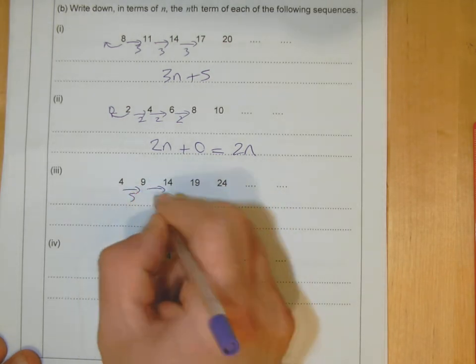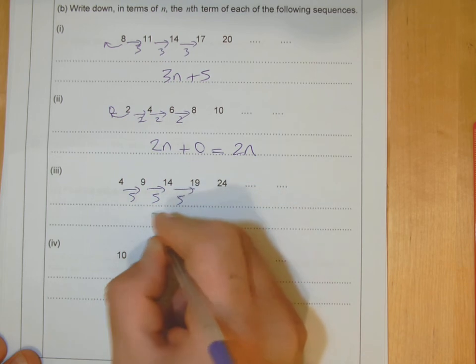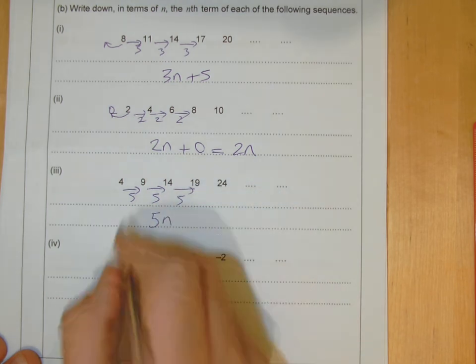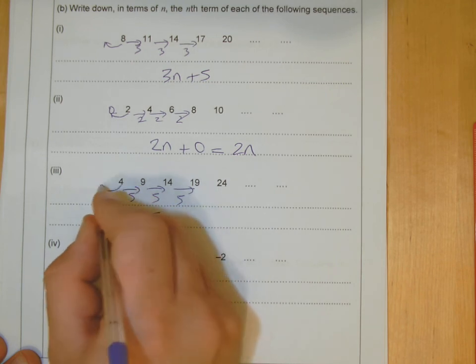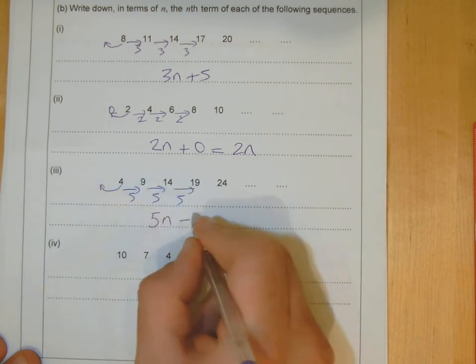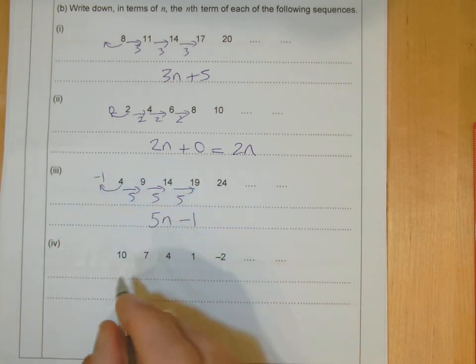This one then, let's look at this. Can we see we got 5 this time? Okay, we're adding on 5. So guess what I'm going to write? 5n. Okay, and then you've got to go back. What would the one be before it? Well, if you take away 5, you actually end up at minus 1, don't you? Okay, so sometimes it can be negative.